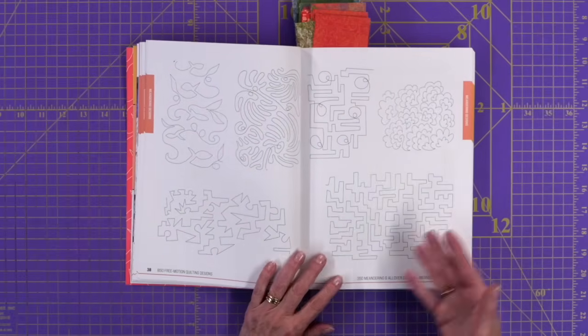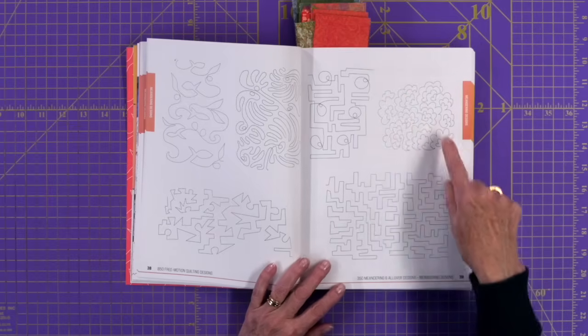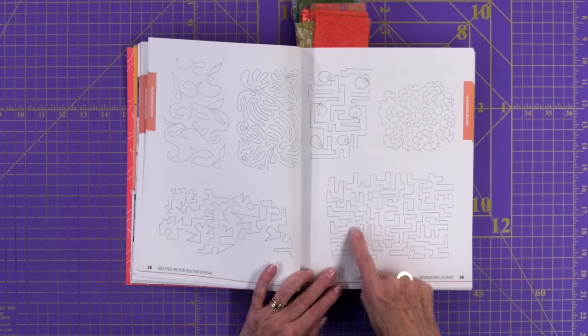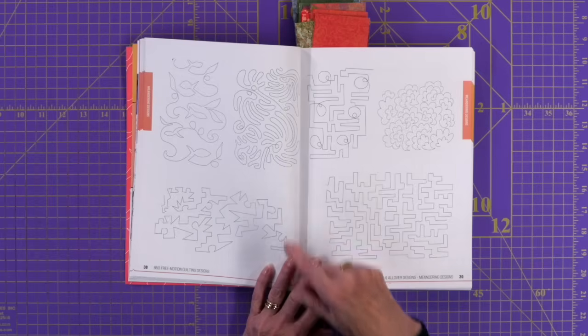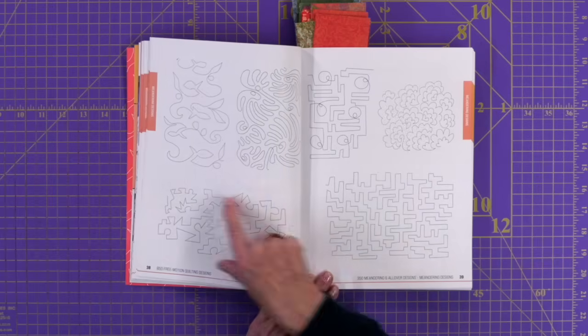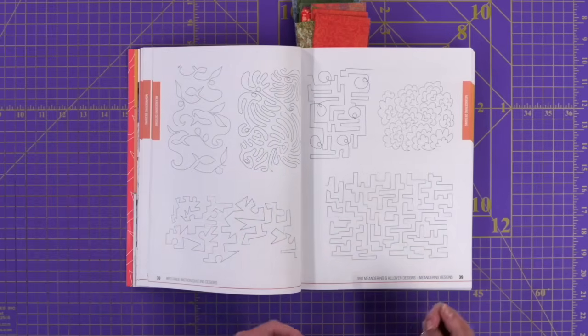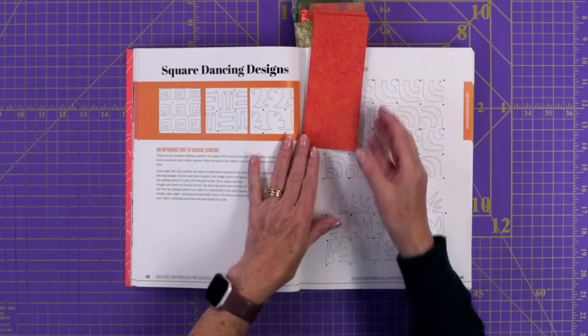Continuing on into ones that are more organic looking, like a flower. It's like a flower echo. This reminds me of a maze. This is kind of fun and wild all over the place. And this is kind of different too. So, by simply changing some of the directions of the lines, by simply adding some additional elements, you can take that normal meander and make it look so much more interesting and appropriate to your particular quilt.